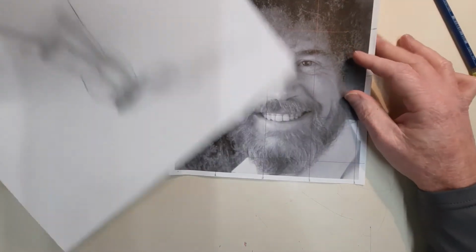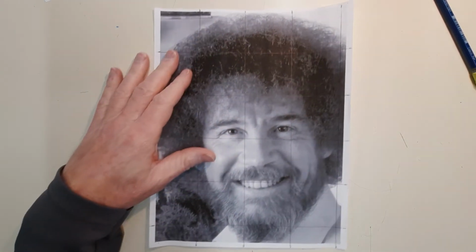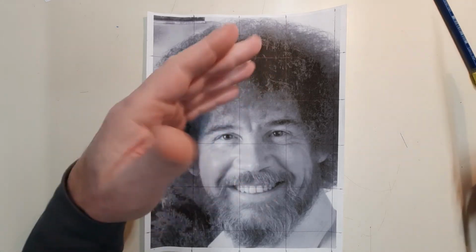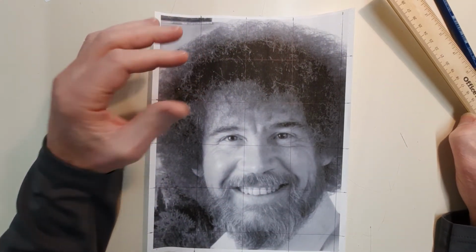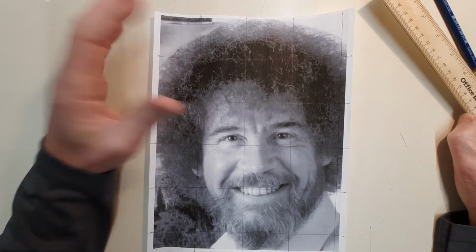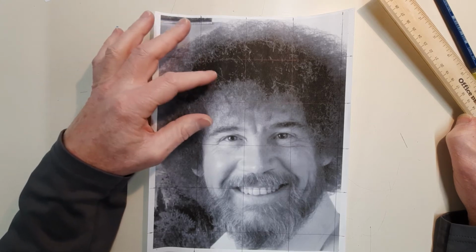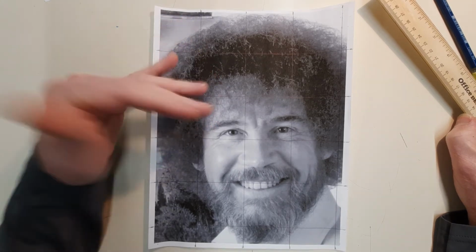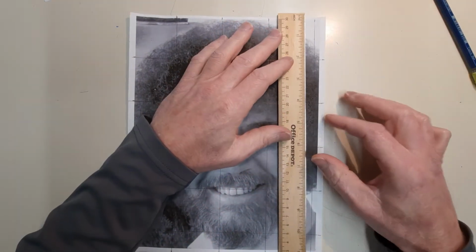Once you have your printout full size, good resolution, you're going to want to draw a grid over the top. You can see that I've already done that on here, and I did it with a ballpoint pen. It doesn't show up very well. It's a black ballpoint pen. If you have a colored ballpoint pen that is going to show up on black and white and gray, that's probably a good idea. But you can see I measured a 2-inch grid.